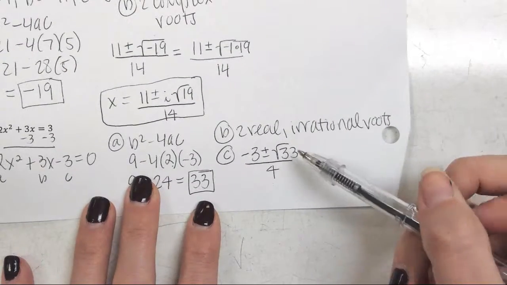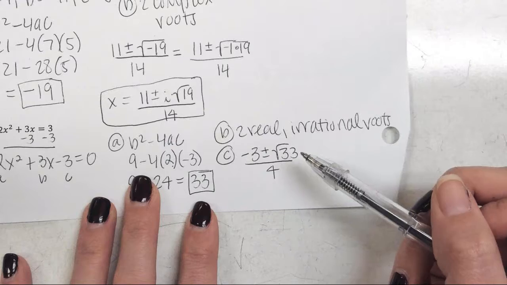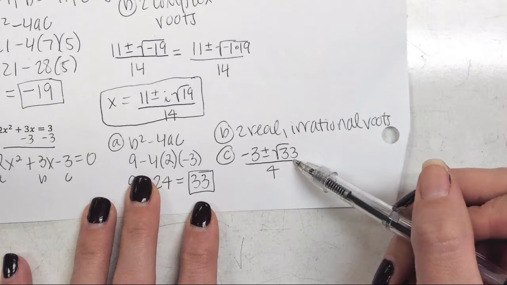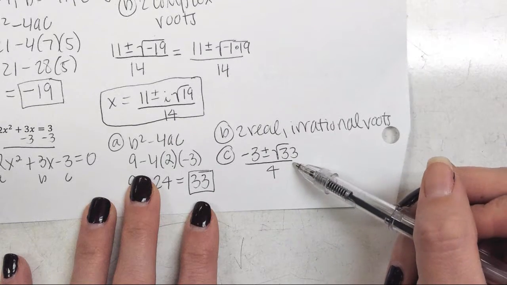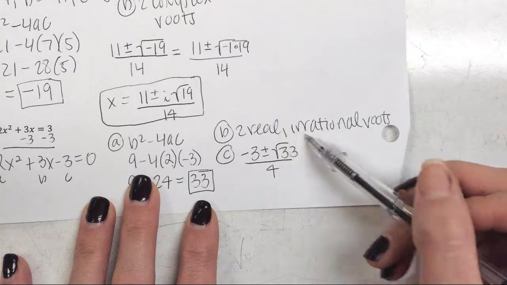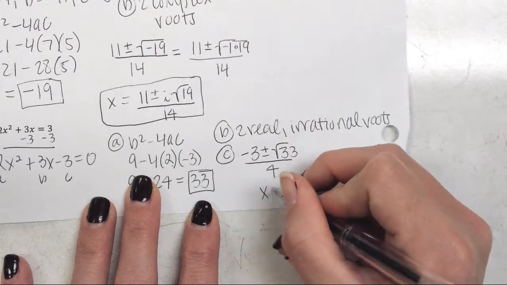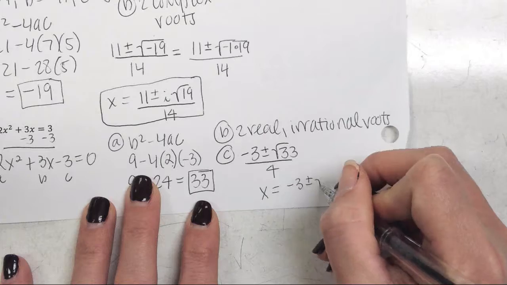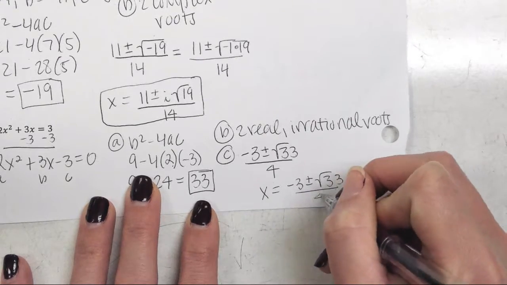Alright, can we simplify the square root of 33? Meaning, are there any perfect squares that can go into 33? And that answer would be no. So we can just leave our answer like this. So x would equal negative 3 plus or minus square root of 33 all over 4.